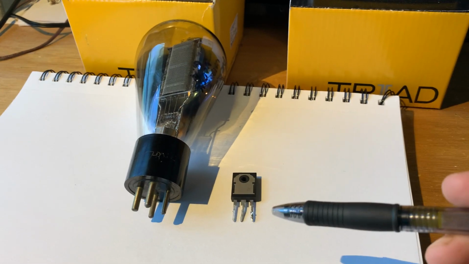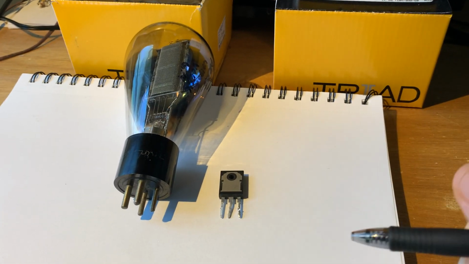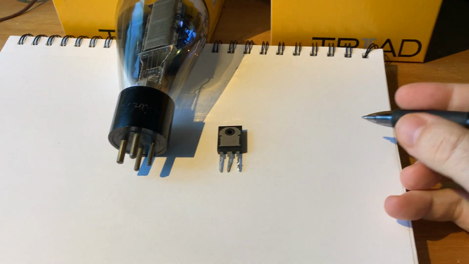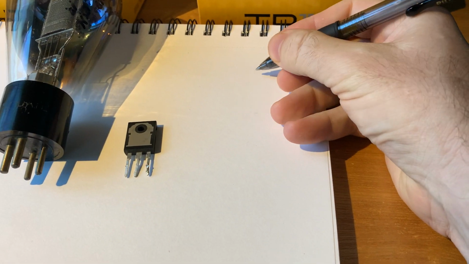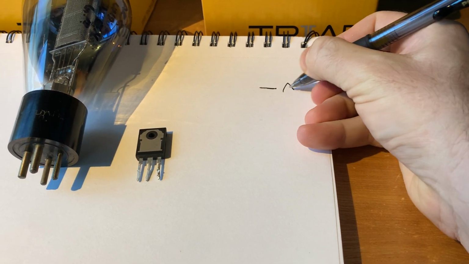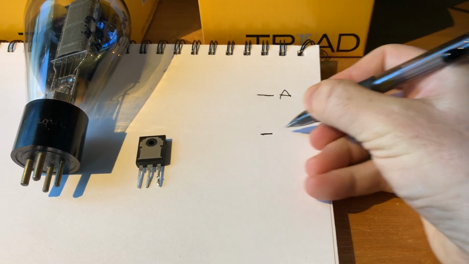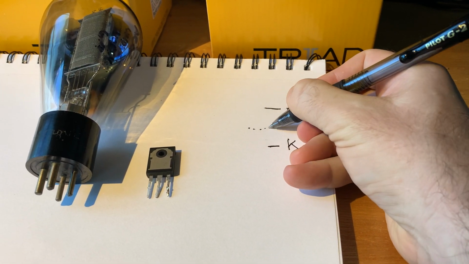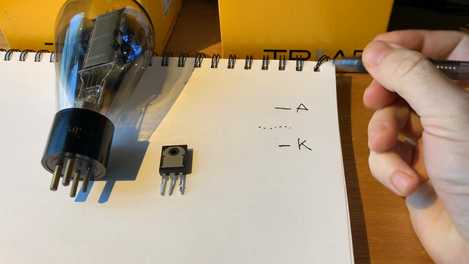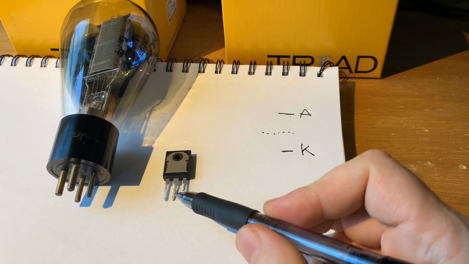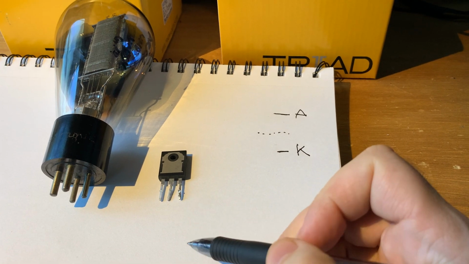Both of these have three elements inside. For a transistor and for a vacuum tube, both of them need three things. They need an anode, and they need a cathode, and they need a control element between them. So here we have these three things: an anode, a cathode, and a control element between them.